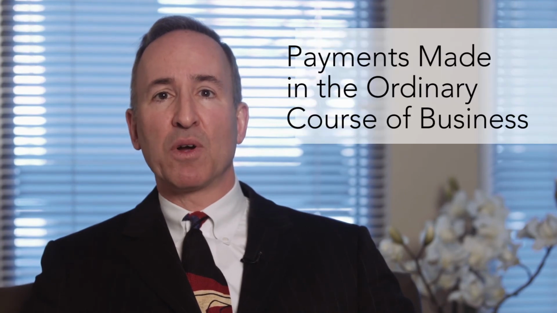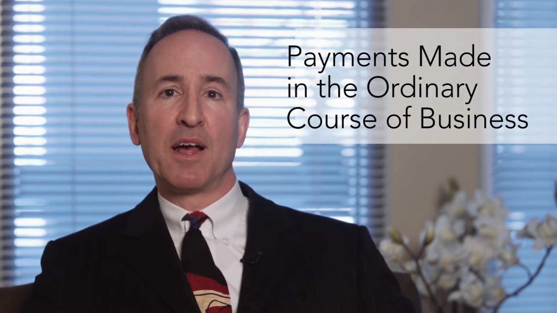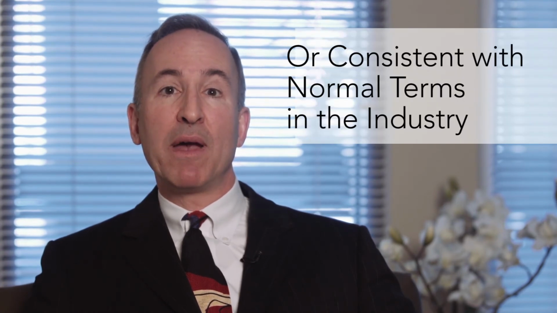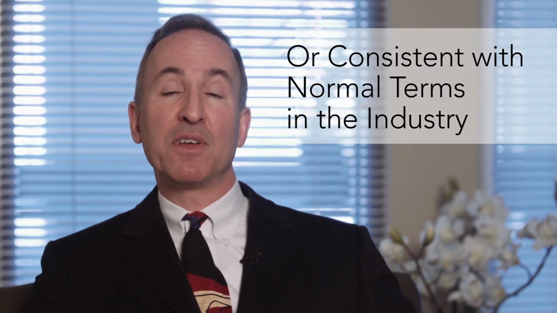It works like this. If the payments were in the ordinary course of business between the bankrupt company and the creditor, or made consistent with normal terms in the industry, then the payment will not have to be returned. Here is an example. If your customer historically paid you 30 days after invoice date, and 10 days before filing bankruptcy, paid an invoice 30 days after invoice date, then the defense would apply.